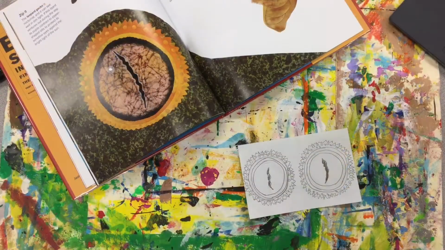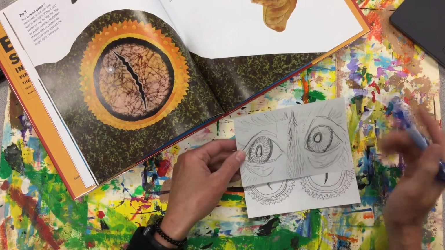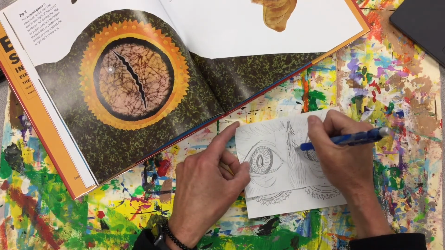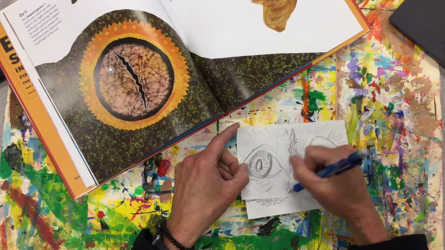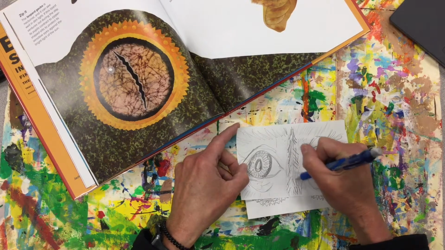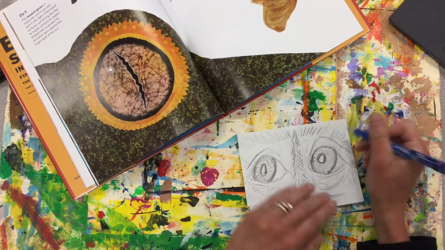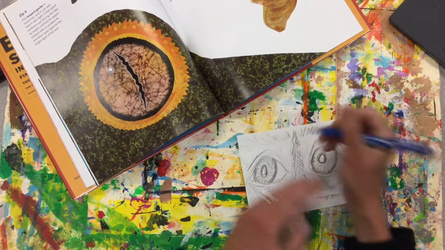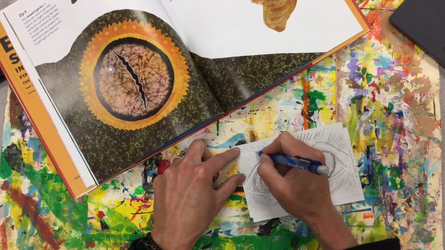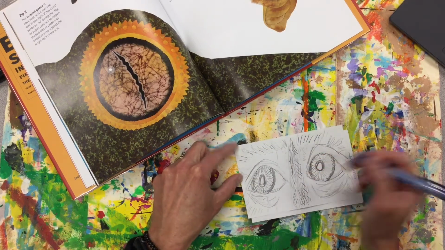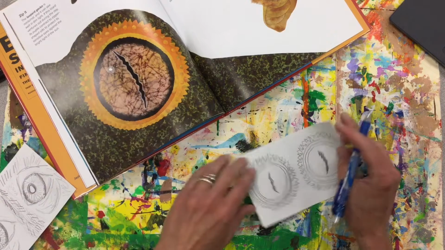Now you're going to look at any other details you can add. On my gorilla eyes, I noticed he had some fur, so I was looking to see which way the fur was growing, and on my picture it showed it was growing up and out, and the bridge of his nose was coming down. It's hard to tell on the gecko.